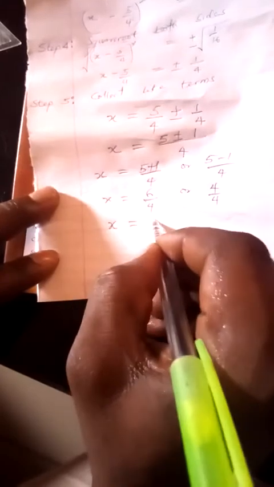Taking 4 as the LCM of the denominator, we have x is equal to 5 plus or minus 1 over 4. So x is equal to 5 plus 1 over 4 or 5 minus 1 over 4. Finally, we have 6 over 4 or 4 over 4. So x is equal to 3 over 2 or 1. That is the solution to the question.